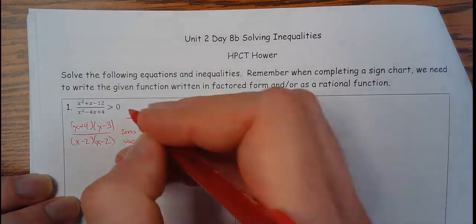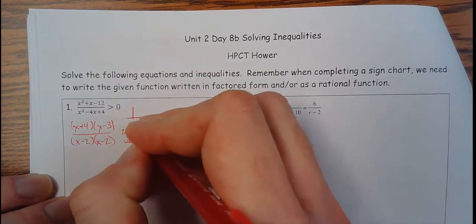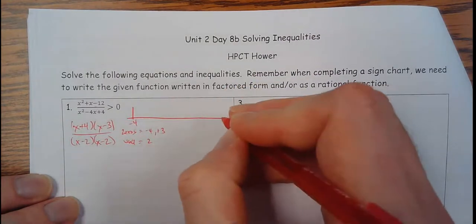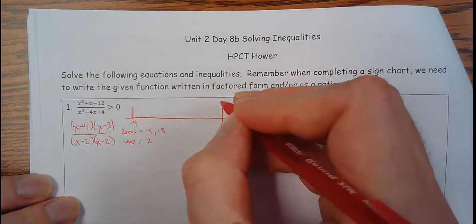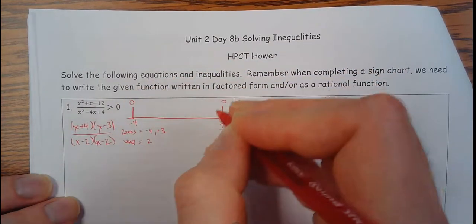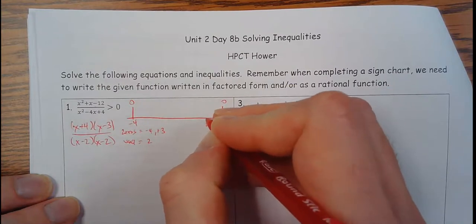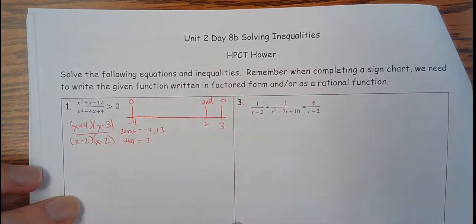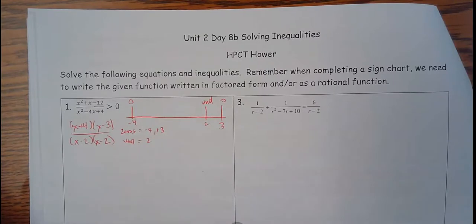So I need to go from negative 4 to the biggest number, which would be 3. So these are where the zeros are, but also at 2, I've got an undefined. So those are like the critical points. Those are where special things are happening.